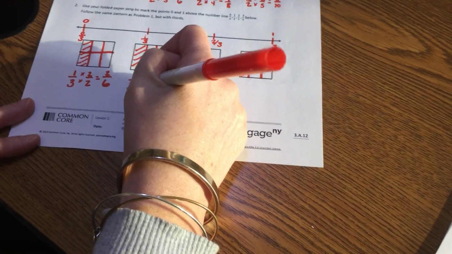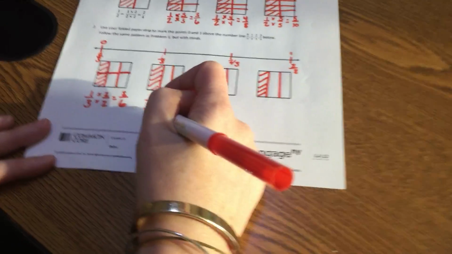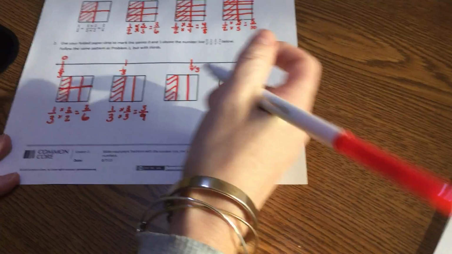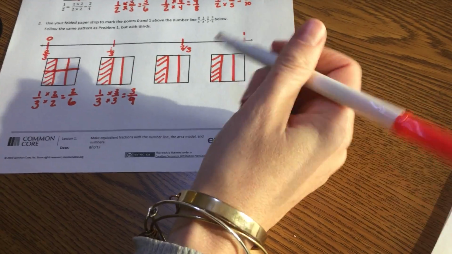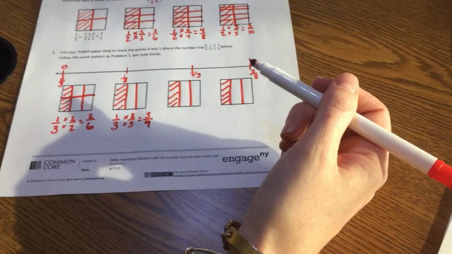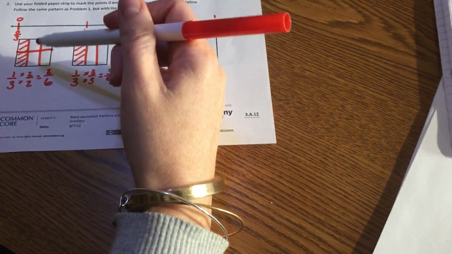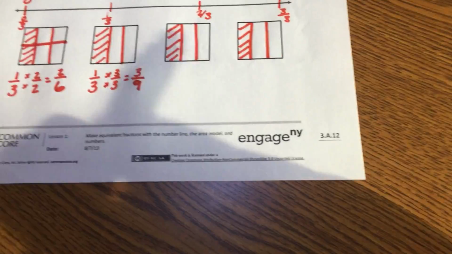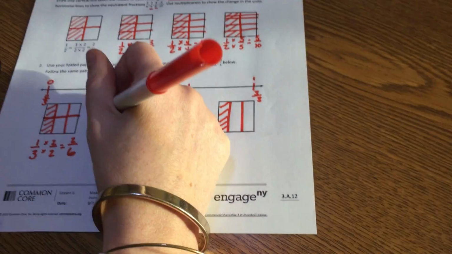And then if I multiply my denominator by 3, 3 times 3 is what? 9. So how am I going to show that in picture form, that 3/9 is equivalent to 1/3? To show 2/6, I put 1 horizontal line across the middle. What can I do for my next picture, Avery? 2 horizontal lines.